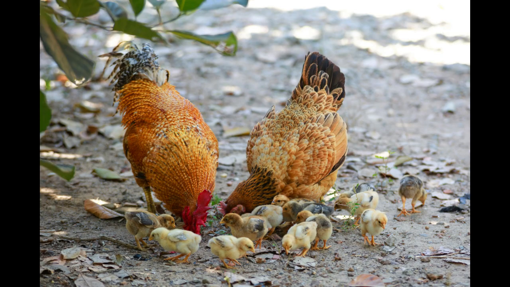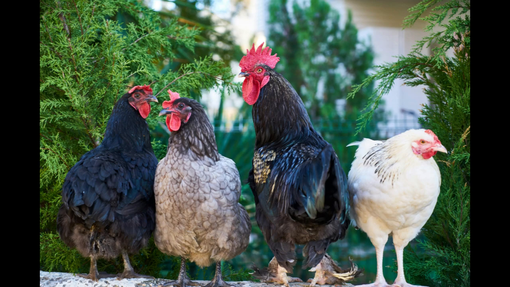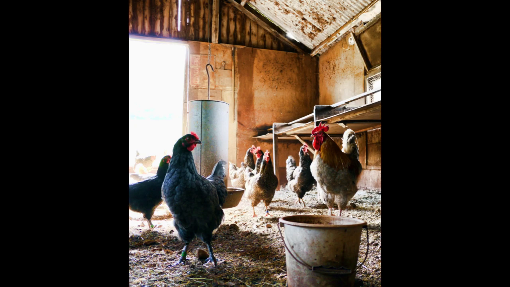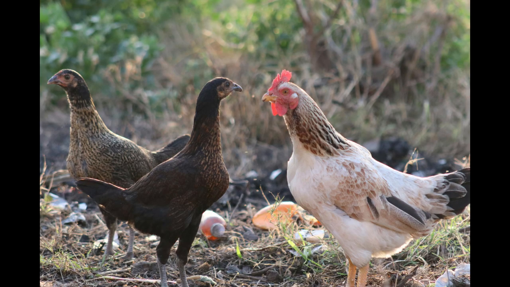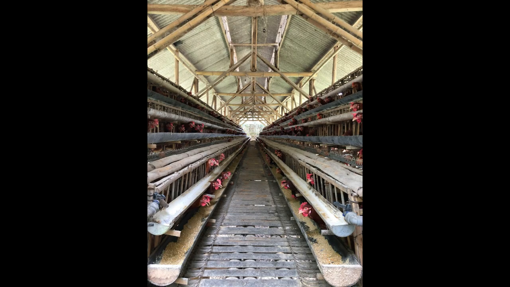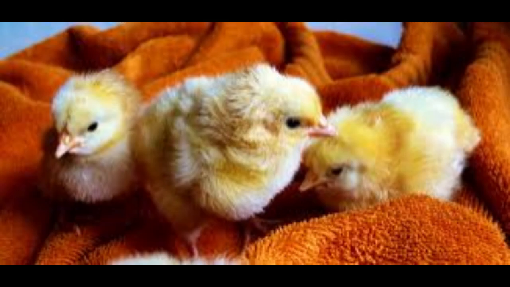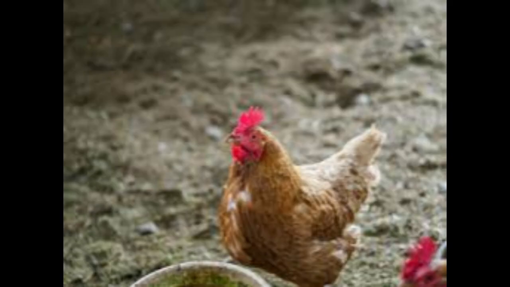Step 11. Optimize and scale your business. As your farm grows, continue using AI tools to analyze sales data, customer feedback, and production efficiency. ChatGPT can assist in creating expansion plans with prompts like, how can I scale my egg farm from 500 to 1,000 hens efficiently? Regularly update your marketing and financial plans using AI to adapt to changing market conditions.